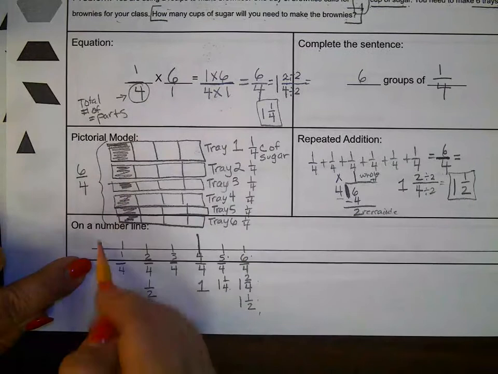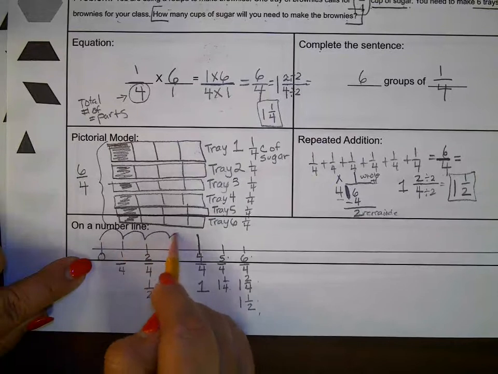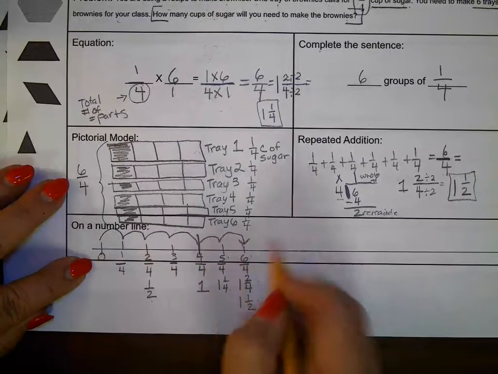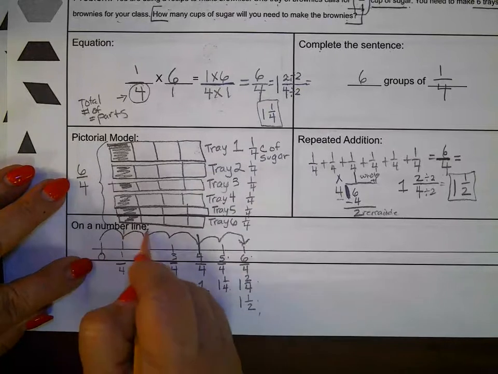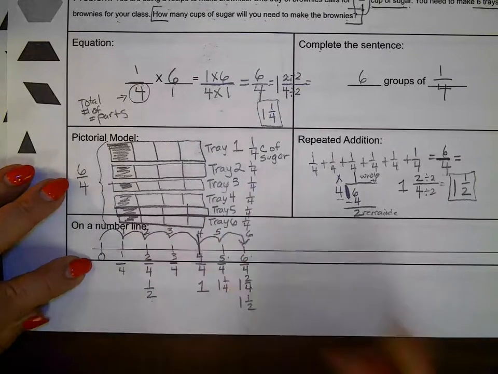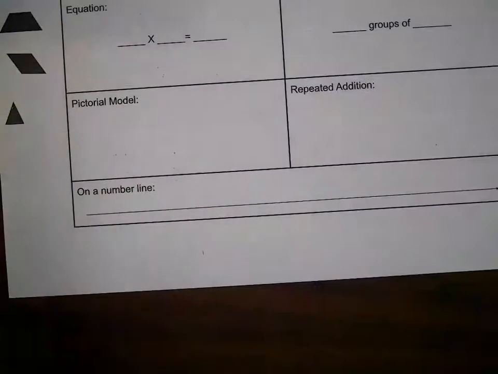Now I'm going to do my 6 jumps starting at 0. So this is 1 jump, 2 jumps, 3 jumps, 4 jumps, 5, and my 6th tray. So 6 jumps. So this is 1, 2, 3, 4, 5, and 6 jumps. All right, let's go to the next problem. We only have 2 more left.